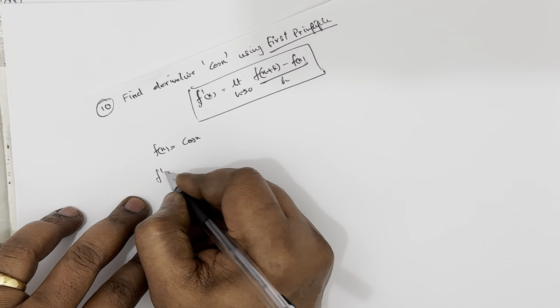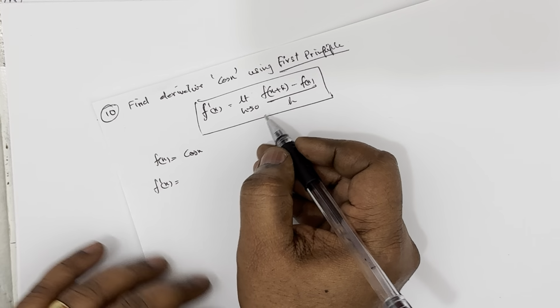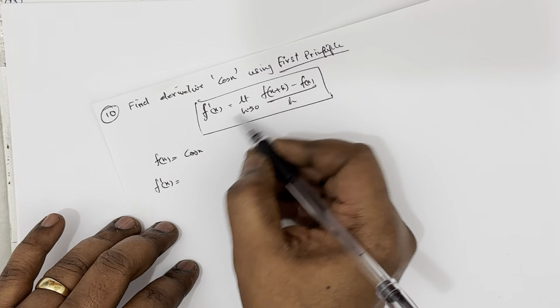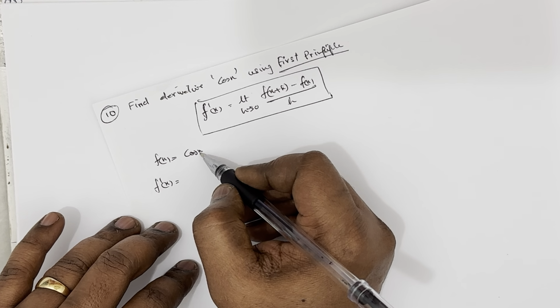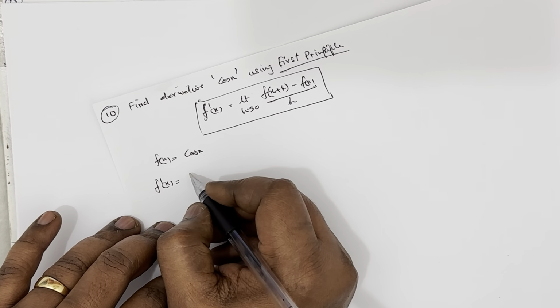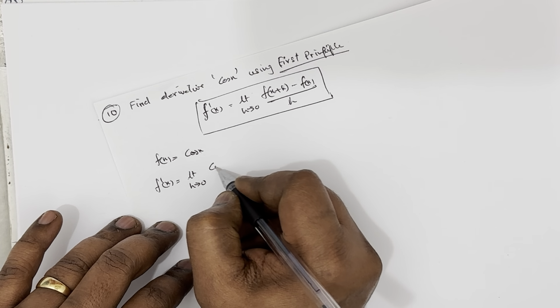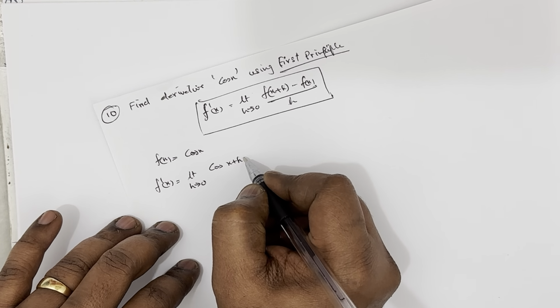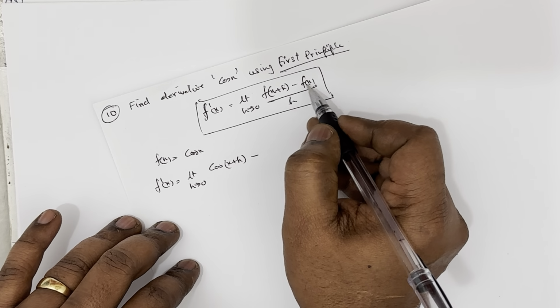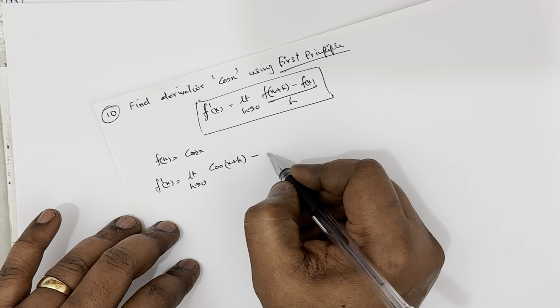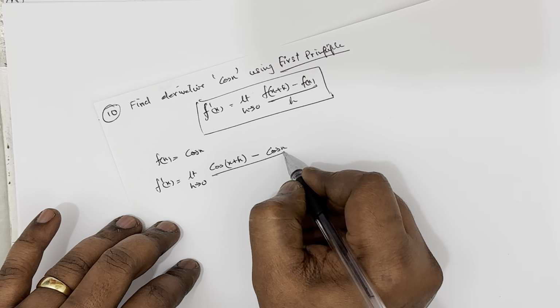f dash of x is equal to, putting the values of cos x in this formula, now x will be added by h. So we can write limit h tends to 0 cos of x plus h minus, this part is over, now f of x, the function as it is, cos x, upon h.